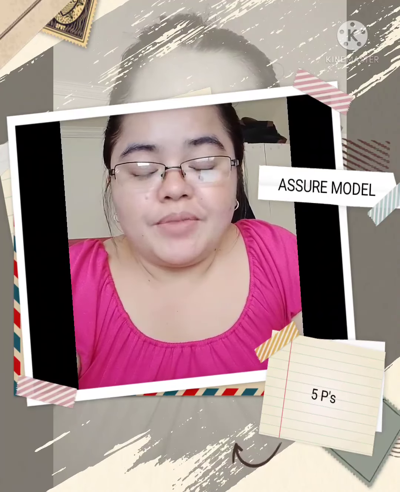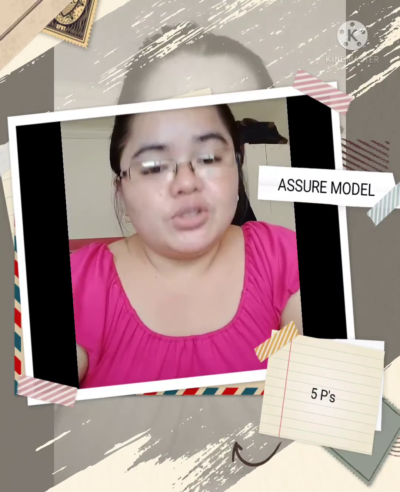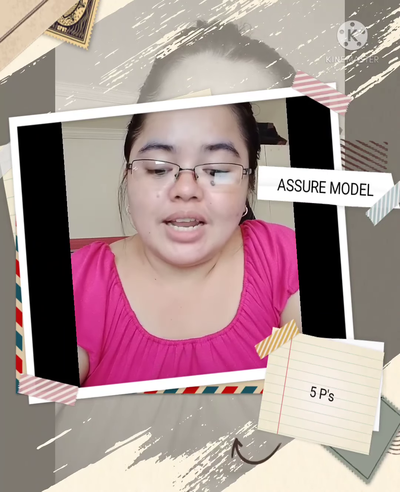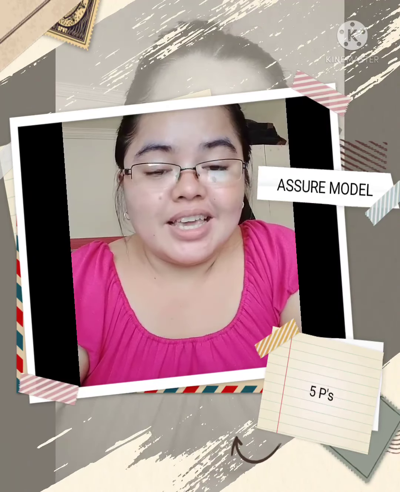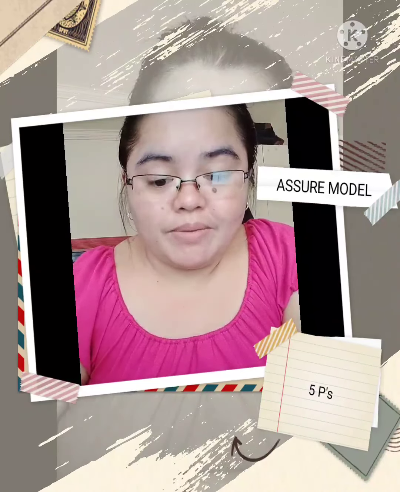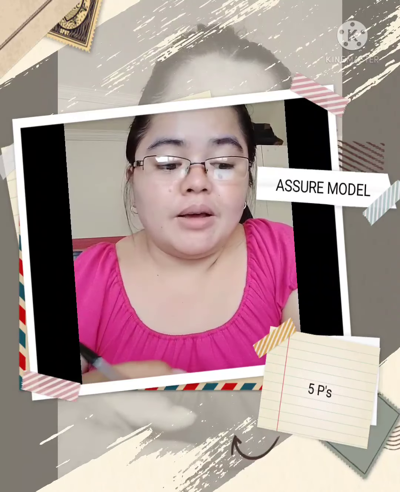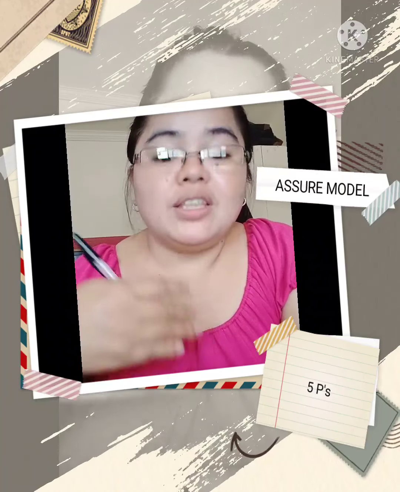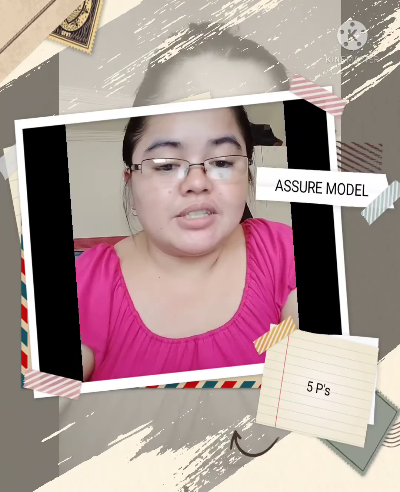Through this, as educators, we can utilize our materials in a smooth way, because we already have the pattern or the flow of how we can utilize the materials.